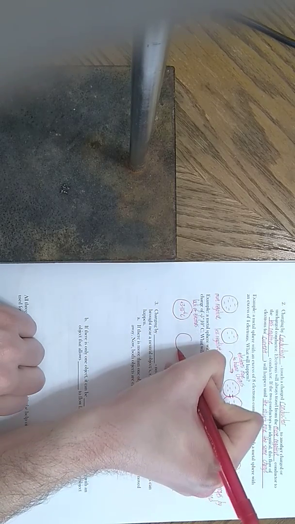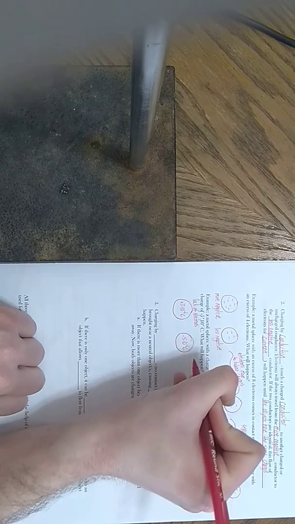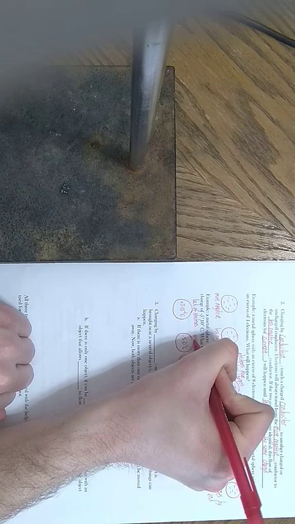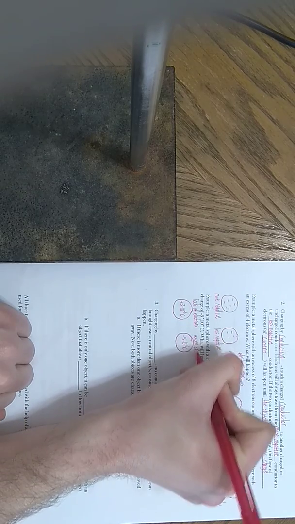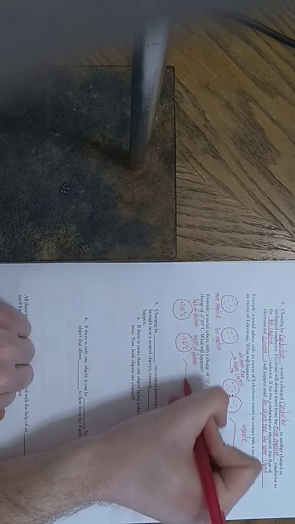Since it's positive, it has a lack of electrons. We also have this object, identical except for charge, negative 5 times 10 to the negative 6 coulombs. This has an excess of electrons. Now, what's going to happen when we touch them together?